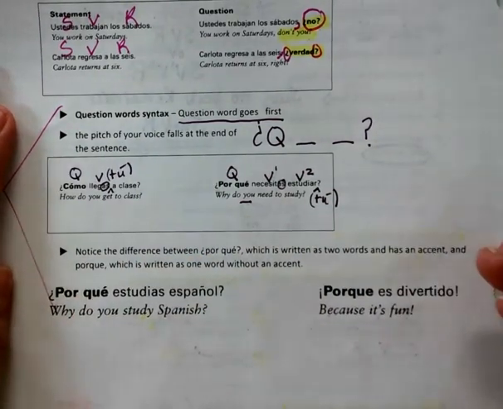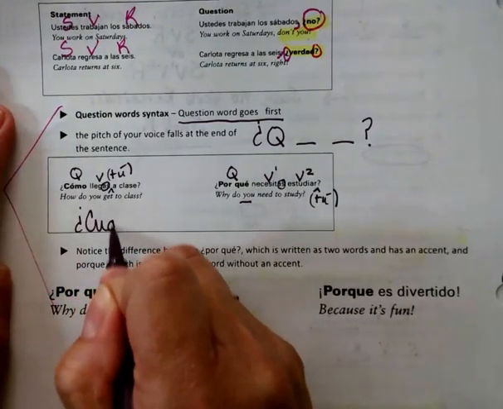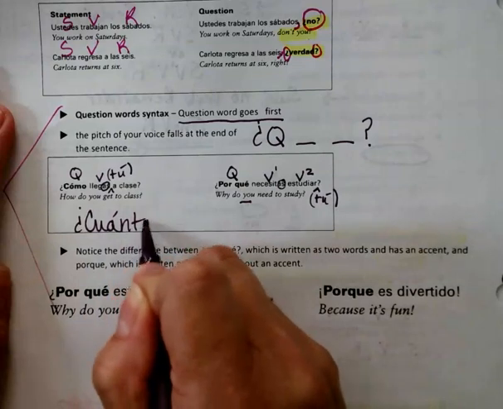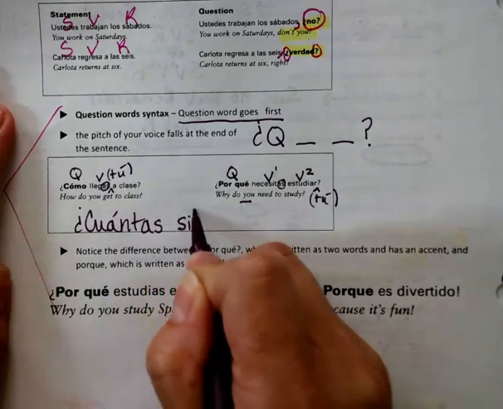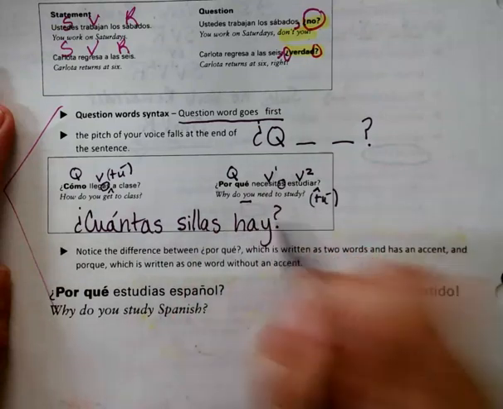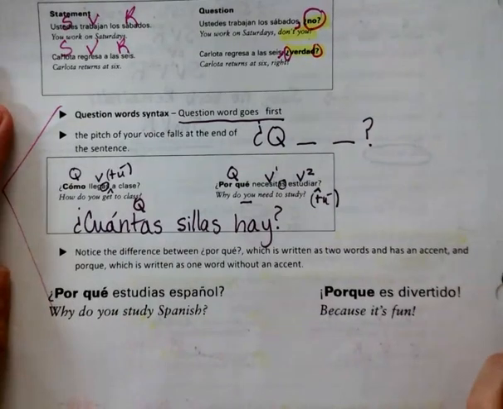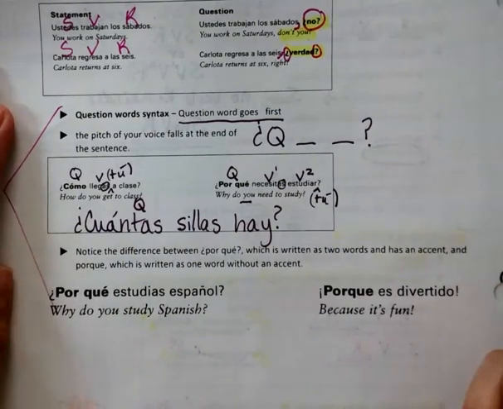You have already done this once already and you didn't realize it. Think about when we practice asking how many of something there was. Do you remember that word? We asked something like, ¿Cuántas? How many? Sillas hay? How many chairs are there? We started with our question word. So it's something that we definitely have already done.